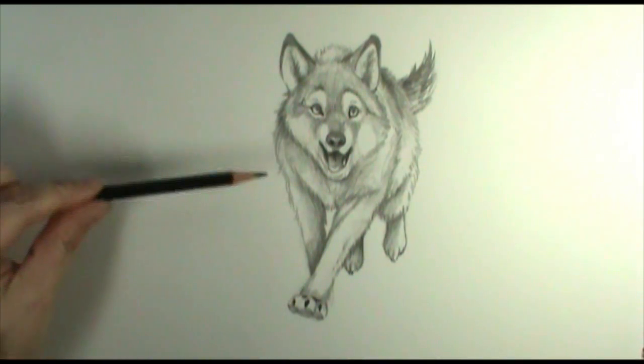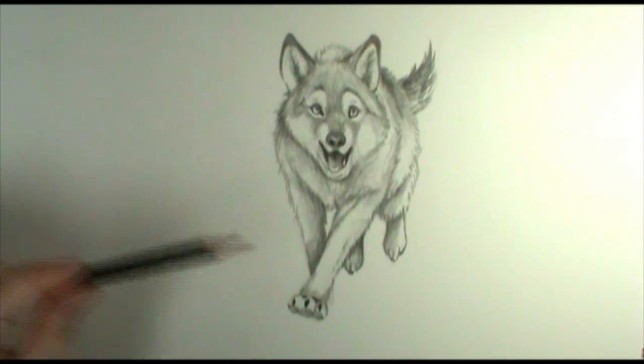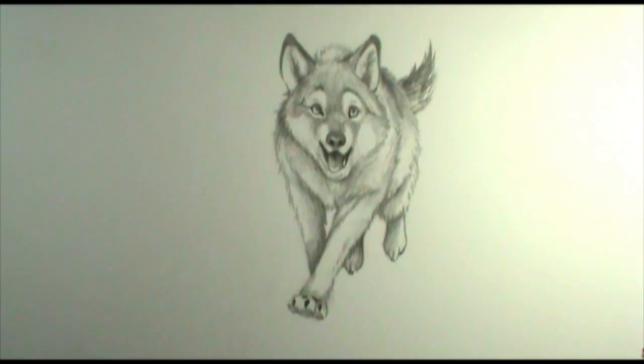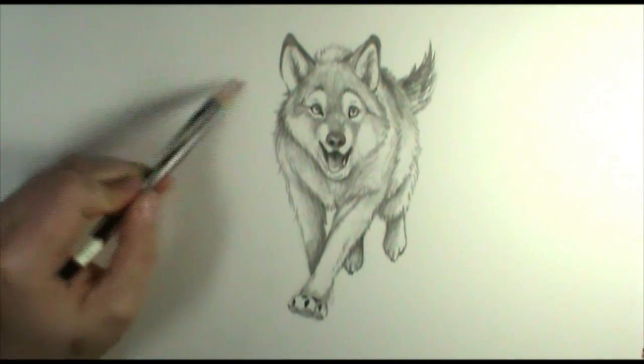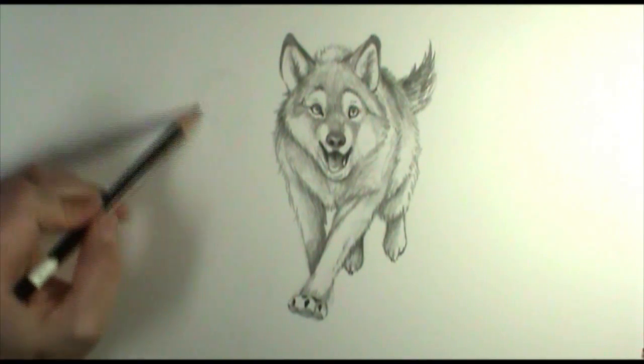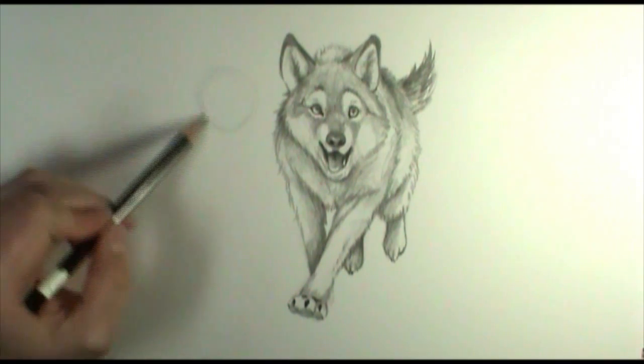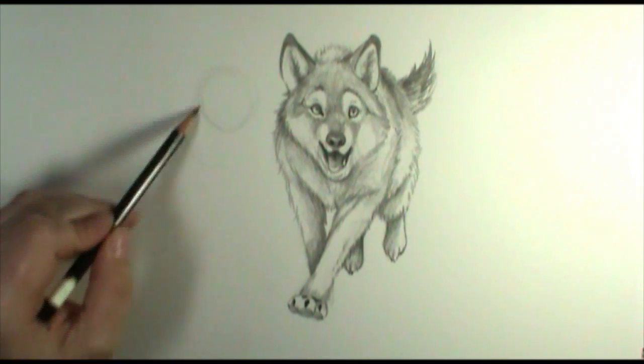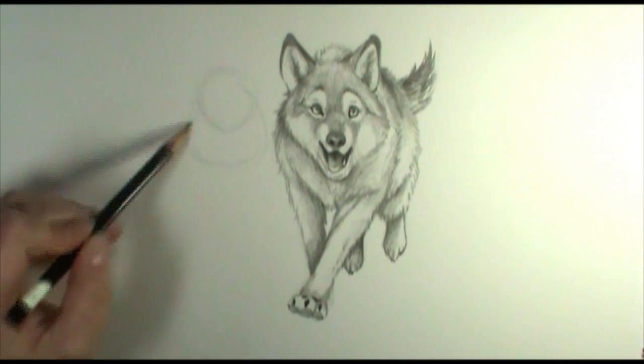And as they're getting further back in the pack, they're going to get smaller in size. I'm also going to draw them higher up on the paper, which is another way to express distance in your drawing. So here I'm going to draw and sketch in very, very lightly, very loosely here and put in my wolf body.